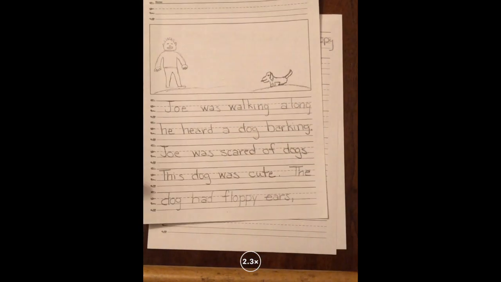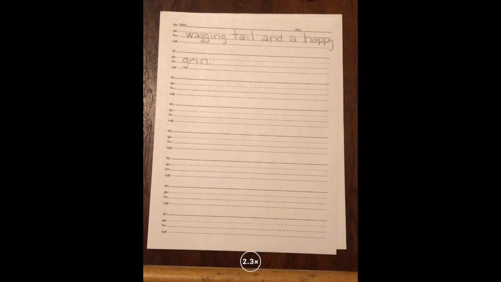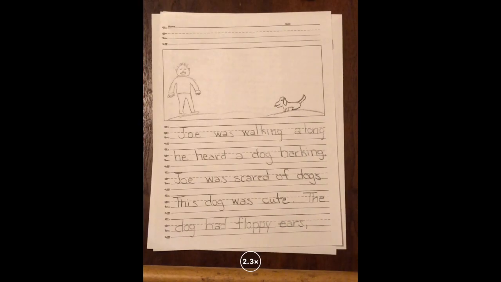Alright, let's read the details. Joe was walking along. He heard a dog barking. Joe was scared of dogs. This dog was cute. The dog had floppy ears, wagging tail, and a happy grin. So see how I'm explaining, I'm giving more details of what the dog looks like? Just like Cynthia Rylant did with the shabby cat. She said, saggy belly, skinny legs, and fur like prunes. So this is what I want you to try to do in your writing today.